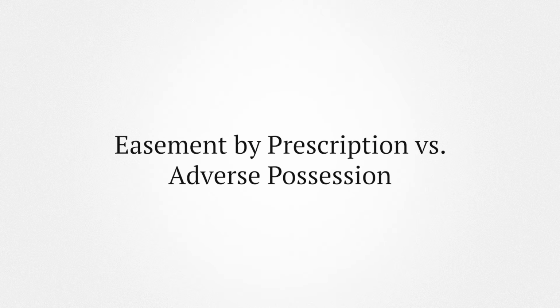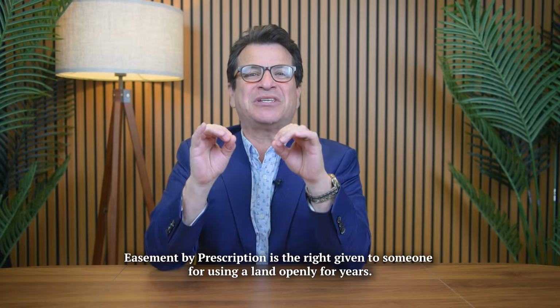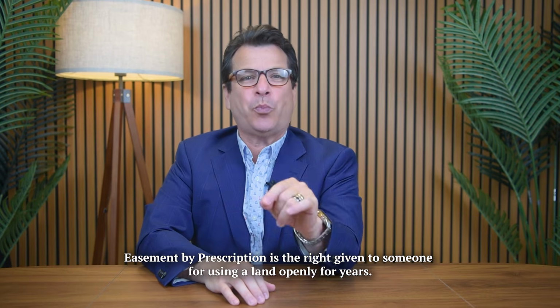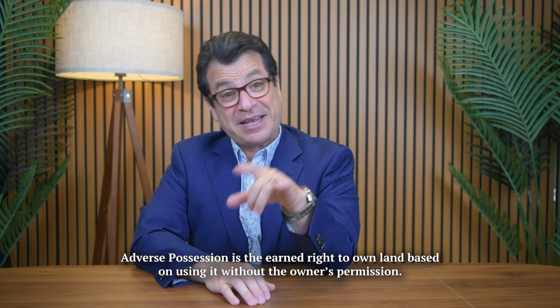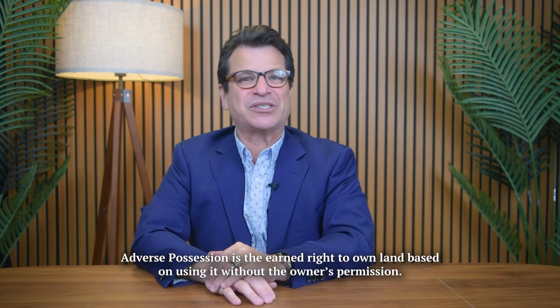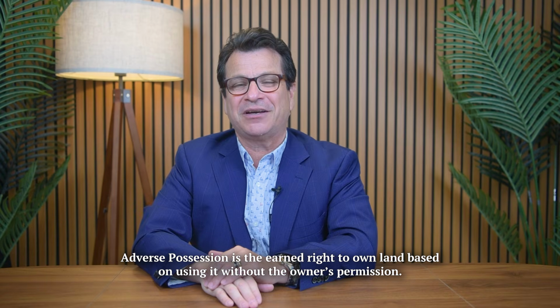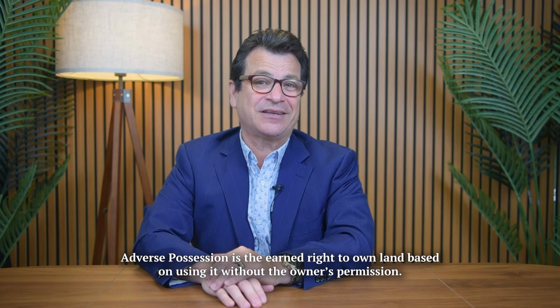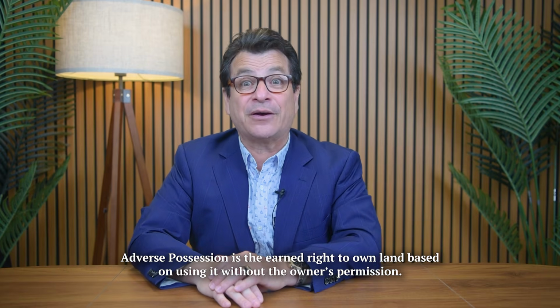Two more pairs, two fast ones. Easement by prescription means someone earns the right to use your land by using it openly for years. Adverse possession is bigger. That's when someone actually earns ownership of the land the same way. Prescription, you get to use it. Adverse possession, you get to own it.